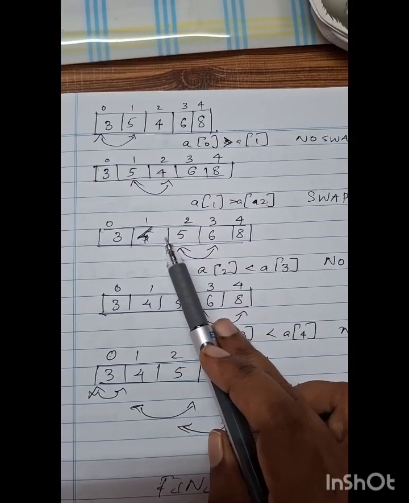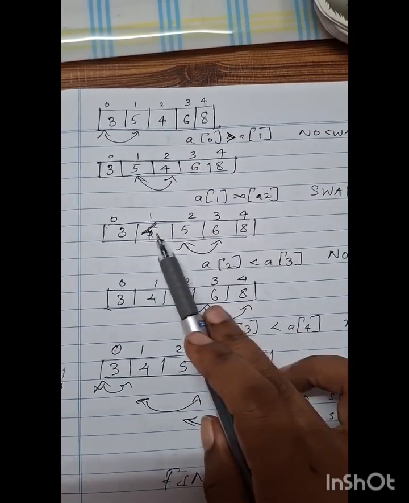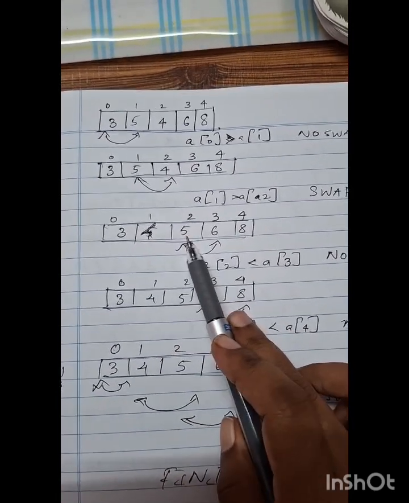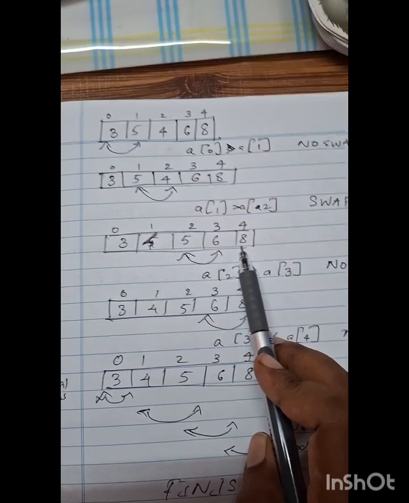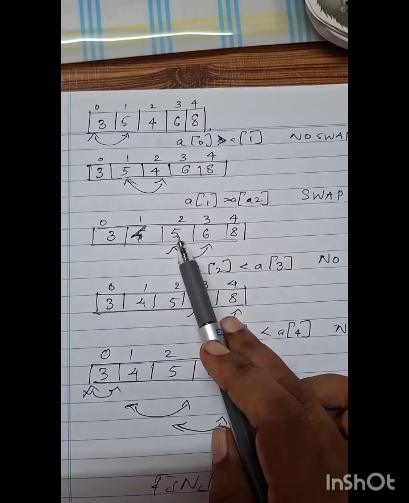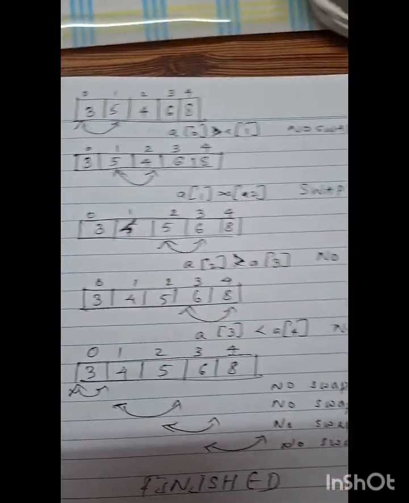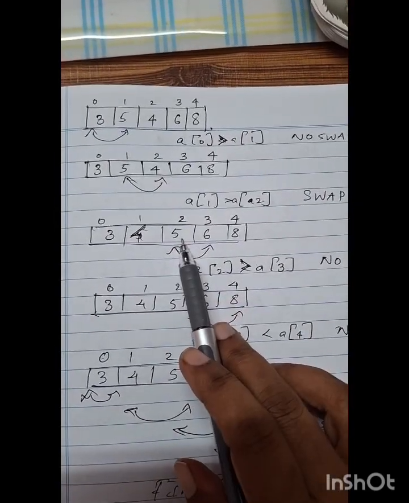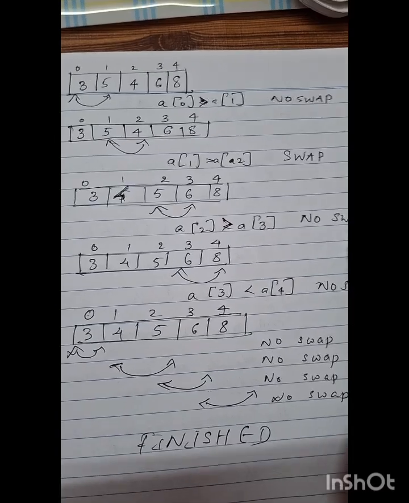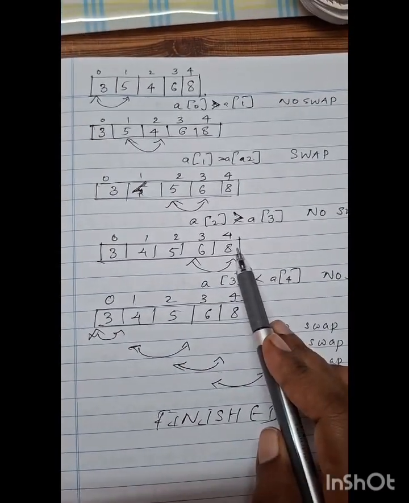This is the new array: 3, 4, 5, 6, 8, swapping done. Again A2 with A3, check whether A2 is greater than A3. A2 is not greater than A3, so no swap is needed. Again the array is 3, 4, 5, 6, 8.